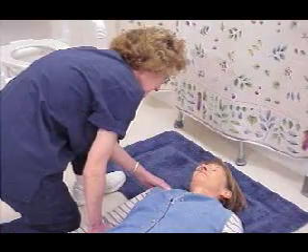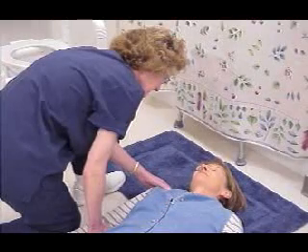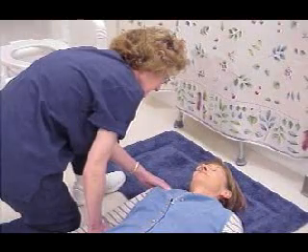Do not give them anything to eat or drink, but offer reassurance and stay with the patient until professional help can arrive. You may be asked to stay on to monitor the pulse, respiration, and also blood pressure if you've been taught how to do that.